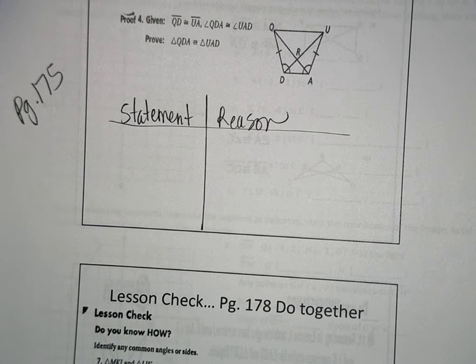Okay, do you guys have it? No, I'm still gonna get it. As a hint, there's only 3 steps on this one, including given. Talk in your groups, discuss what you see. The first thing you should probably do is separate those triangles. That's going to help you out a lot.